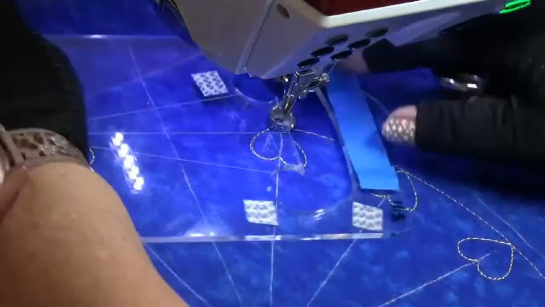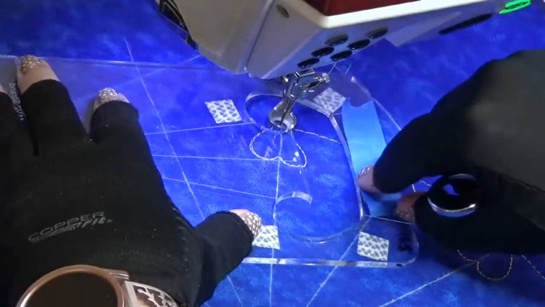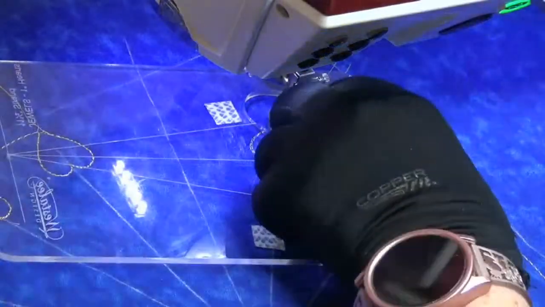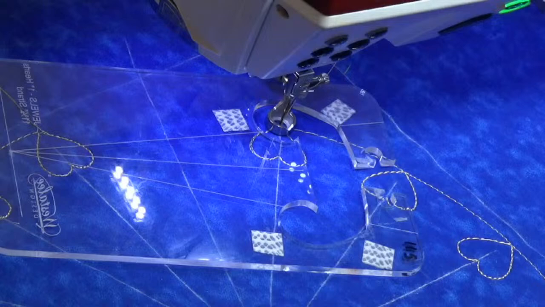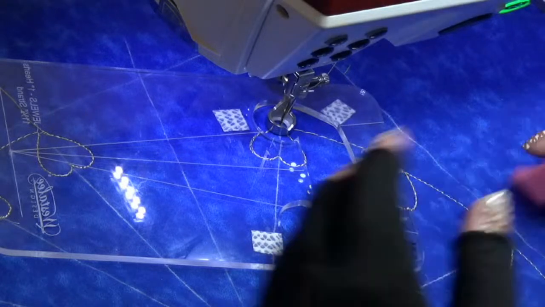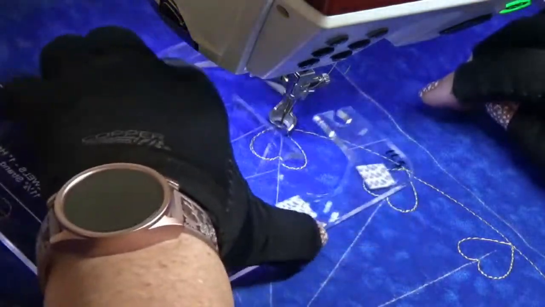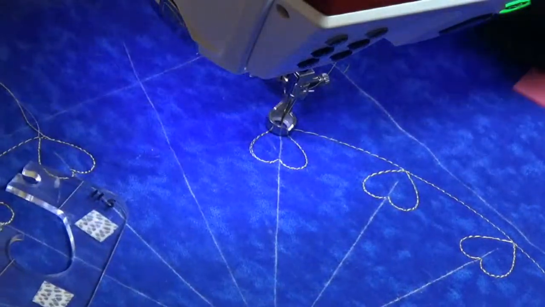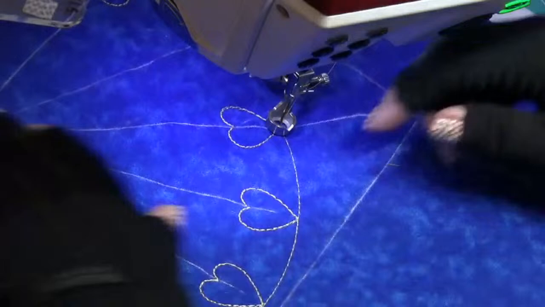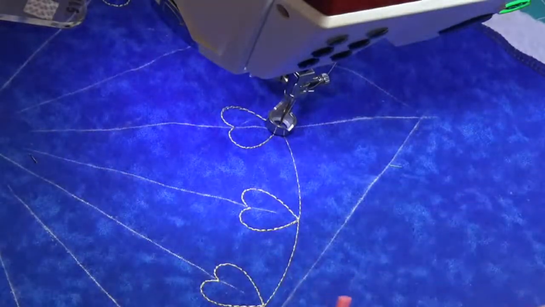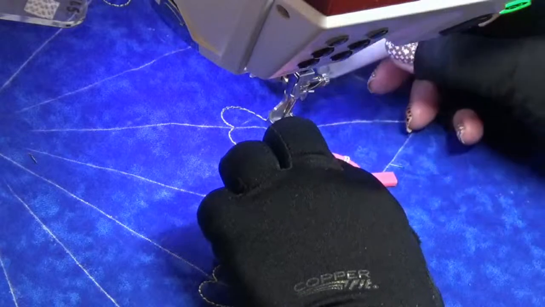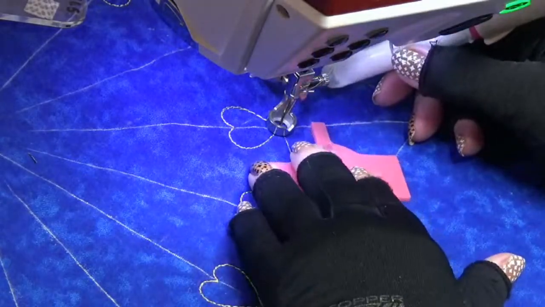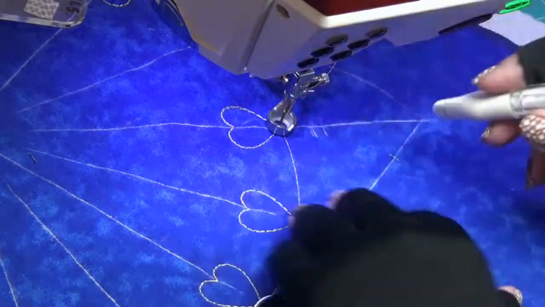Take this off. Let's take this off. I'm actually going to tape this down to the insert on my table. There we go. That way I know I'm not going to lose it. Okay. This is the last marking I have to do. Oops. I'm gonna have to go a little short on that because that one was really fat.